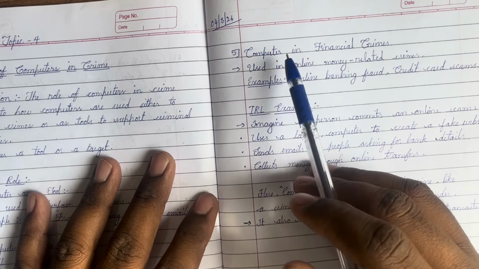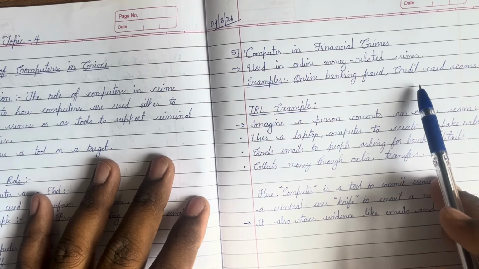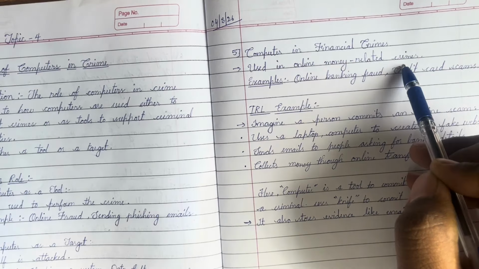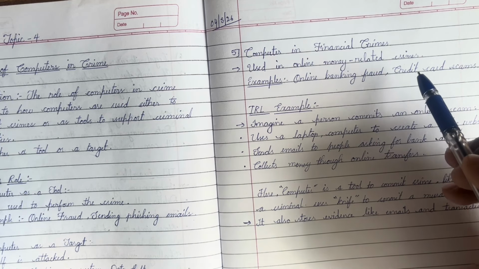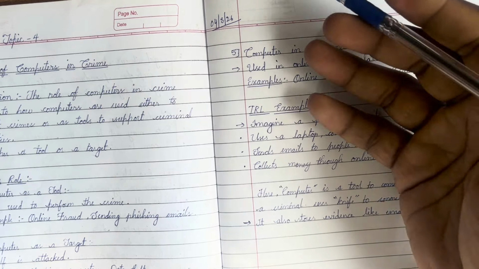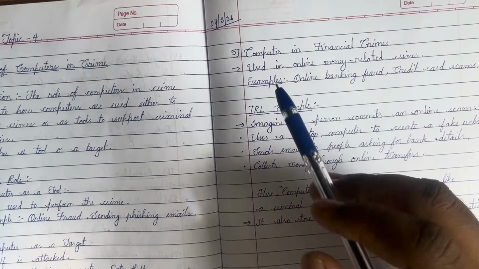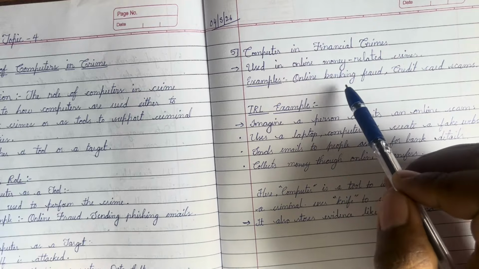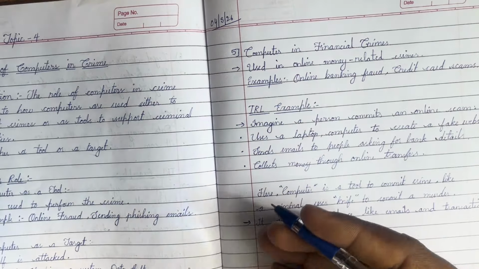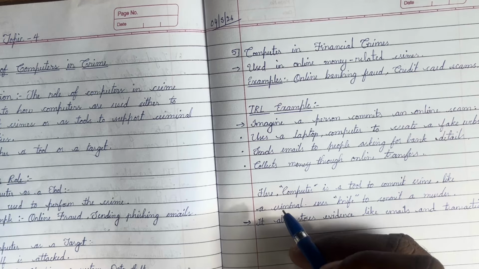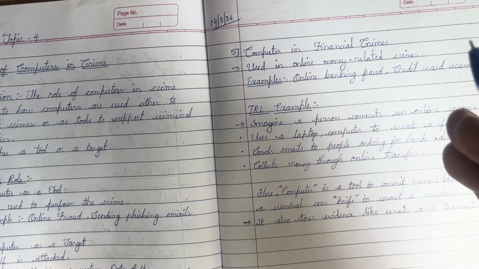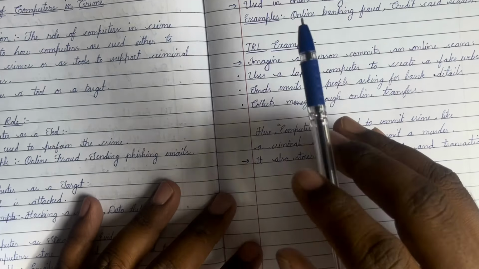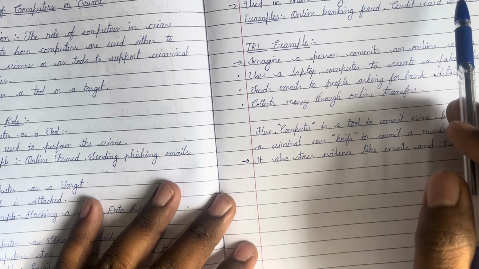And the fifth one is computer in financial crimes. See, a computer is used in online money related crimes, for example online banking fraud, credit card scams, etc. You cannot carry out these types of tasks through mobile, so here again you need a computer, and here the computer plays the role of attacking someone by causing him financial loss. For example, online banking fraud or credit card scams.